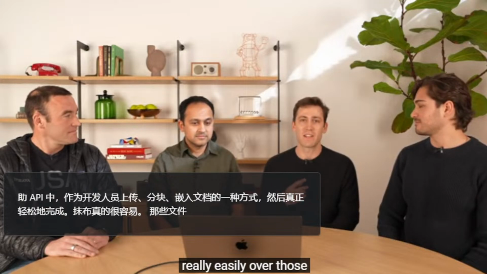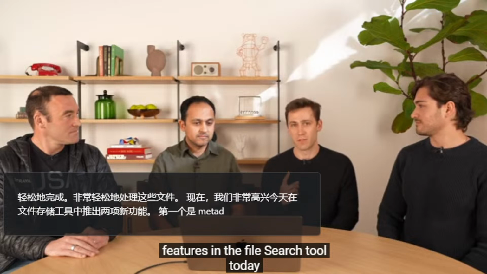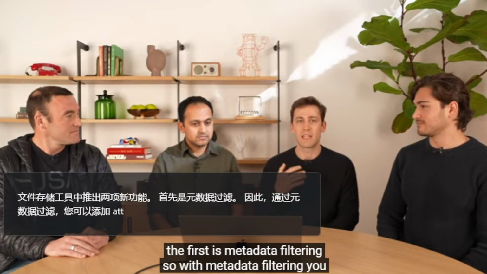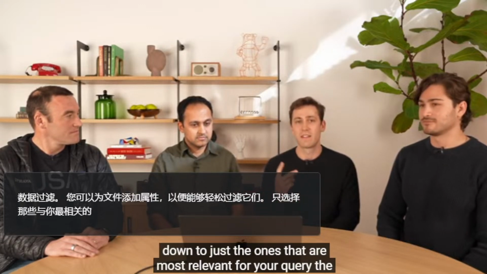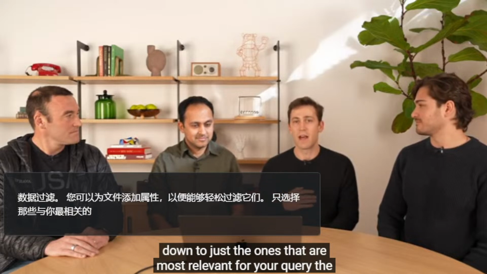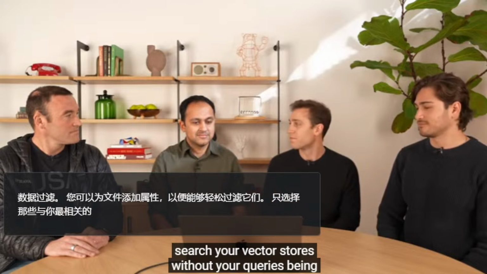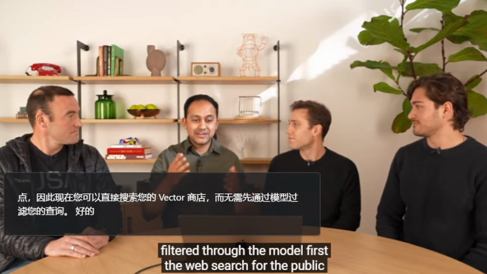Now, we're really excited to be launching 2 new features in the File Search tool today. The first is metadata filtering. So with metadata filtering, you can add attributes to your files to be able to easily filter them down to just the ones that are the most relevant for your query. The second is a direct search endpoint. So now you can directly search your vector stores without your queries being filtered through the model first. Nice. So you have web search for the public data, file search for the private data that you have.